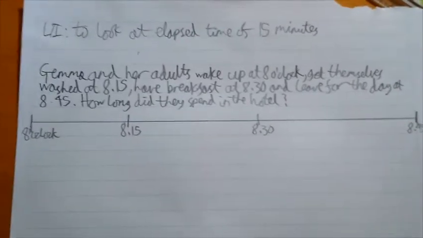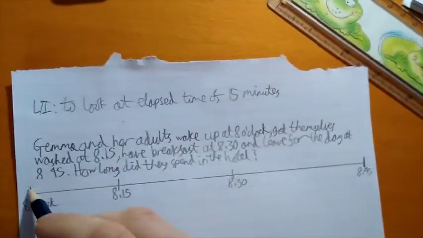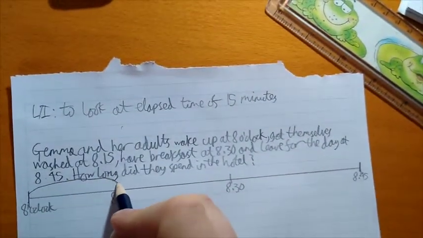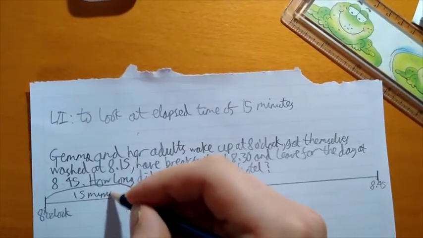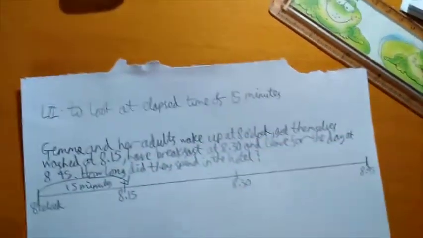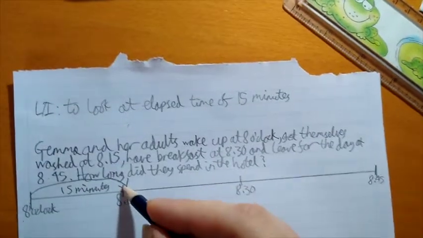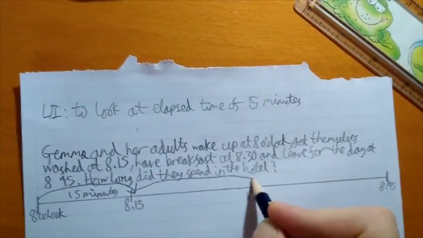So I'm going to use this question as a demonstration. So from 8 o'clock to 8:15, we're going to draw an arrow of 15 minutes. Then draw another arrow, also 15 minutes.